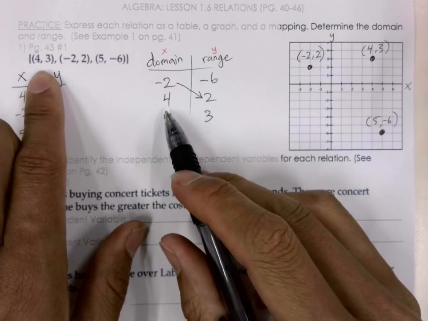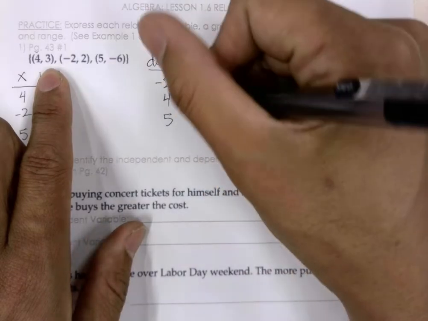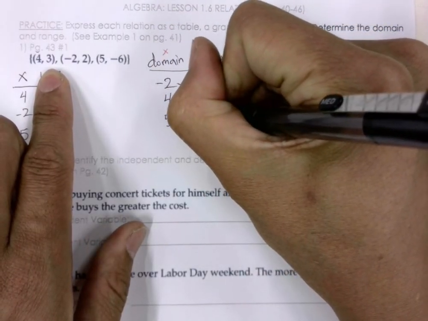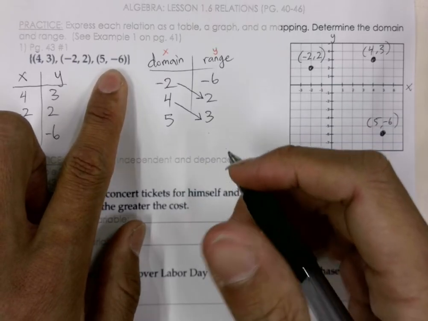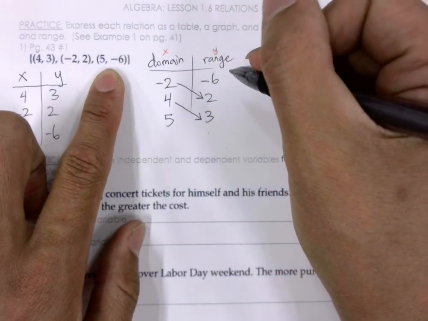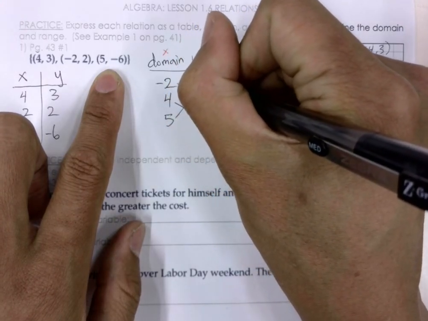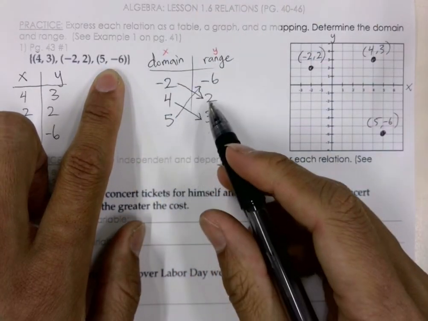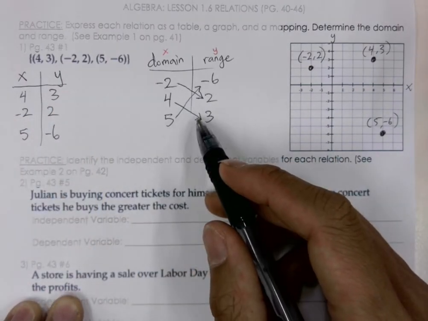The 4 is paired with a 3. So we draw a line from the 4 to the 3. And we do the same with our 5, -6 ordered pair, and draw a line from the 5 in the domain to -6 in the range. And this is our mapping.